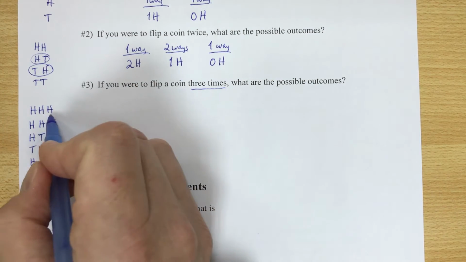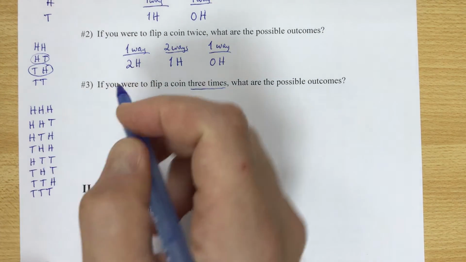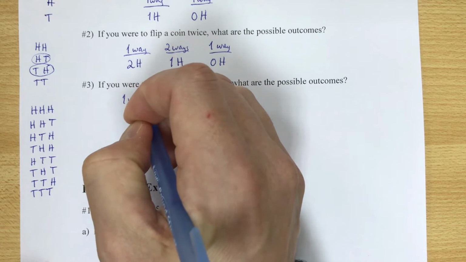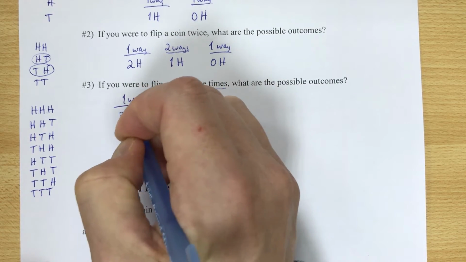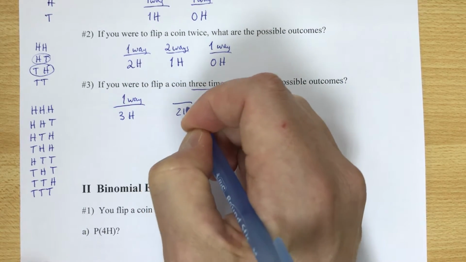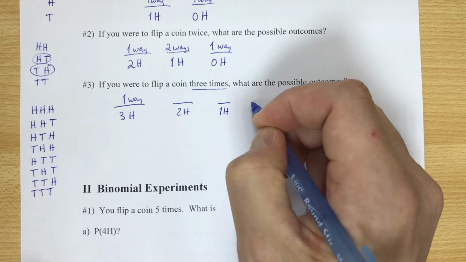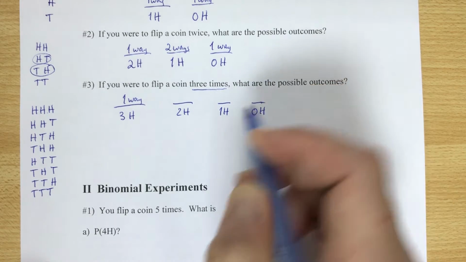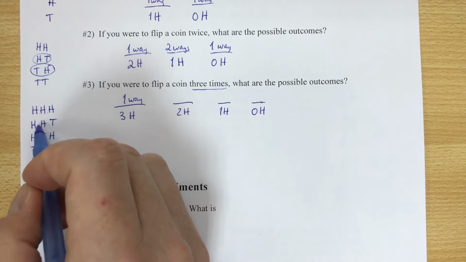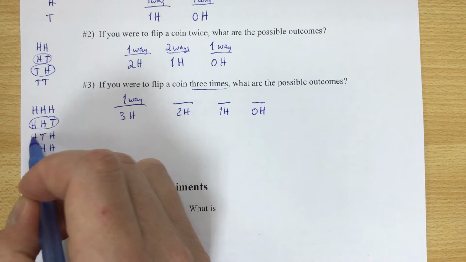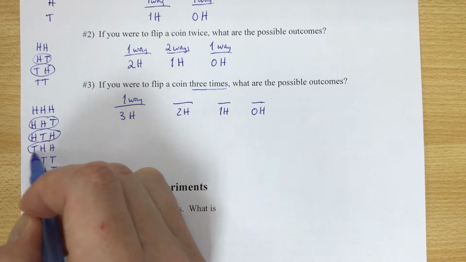Now, to get all heads, there's only one way to do that. So one way to get 3 heads, and then we can get 2 heads, 1 heads, or 0. Now, to get 2 heads, we're looking for HHT, HTH, THH. 1, 2, 3.